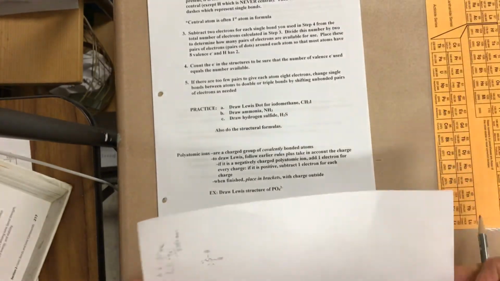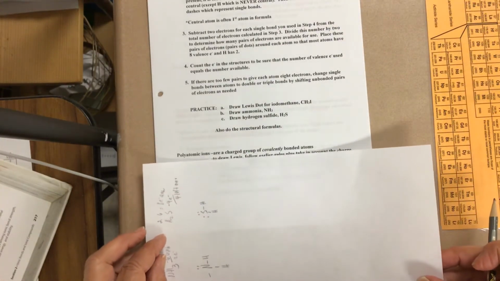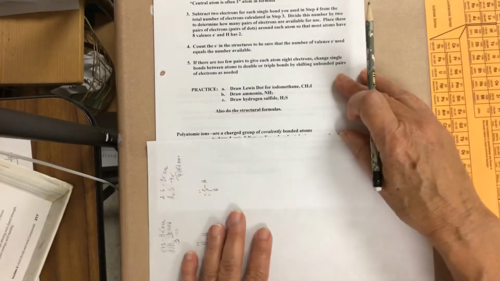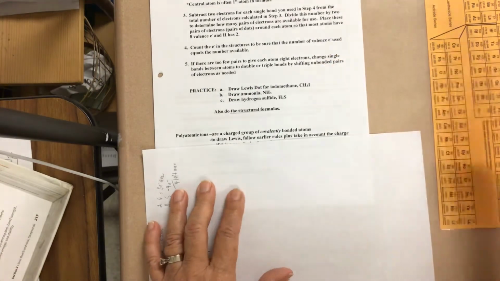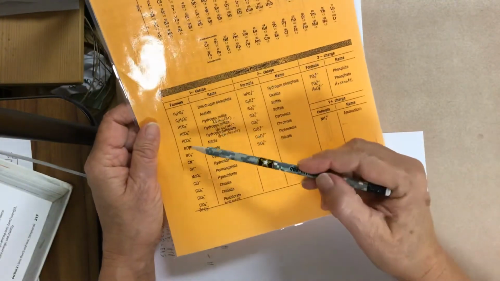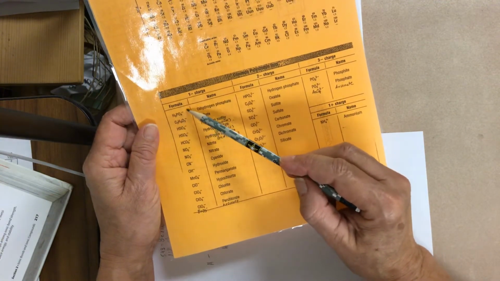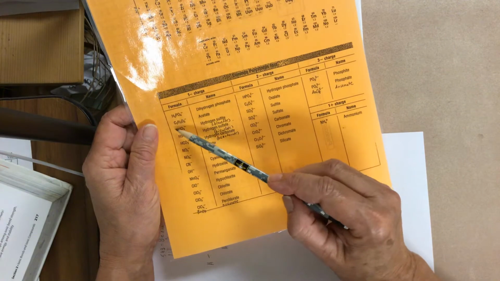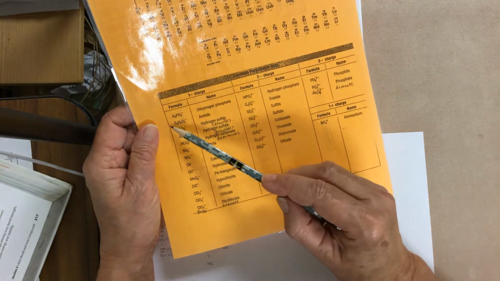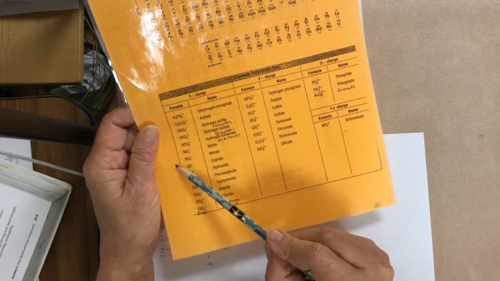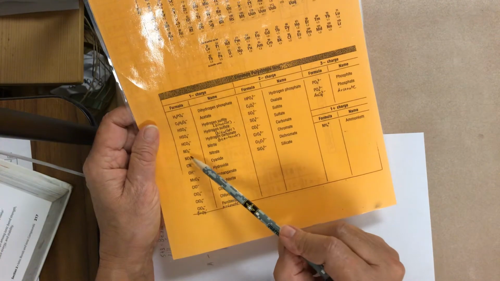Okay, then you can also do Lewis structures for polyatomic ions. And this says also do structural. We're not going to do structural, so I'd just forget about that if I were you. So remember, you have a list of polyatomic ions that you have learned. Polyatomic ions are made up of elements that are covalently bonded, and then they have a charge. If you put this polyatomic ion with hydrogen, the hydrogen is going to be ionically bonded to it. Or if you put calcium with NO3, calcium would be ionically bonded to NO3, but the N and the oxygens are covalently bonded.